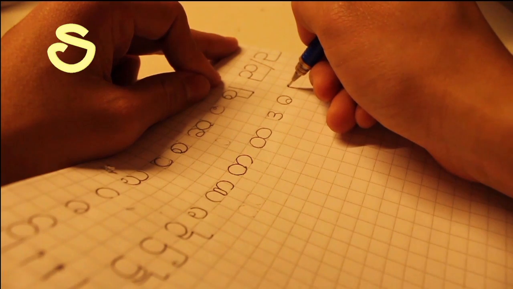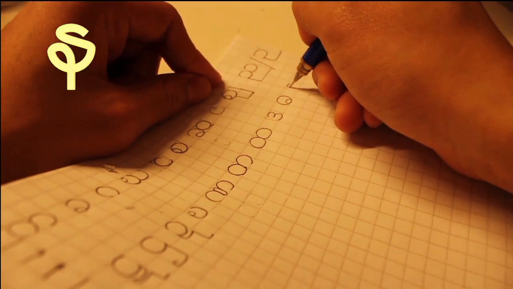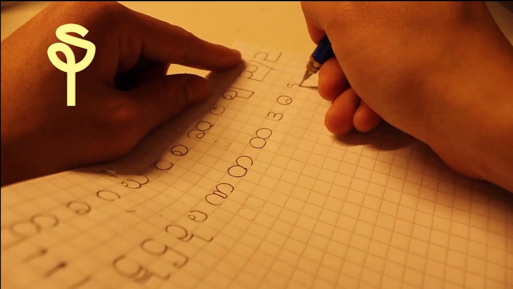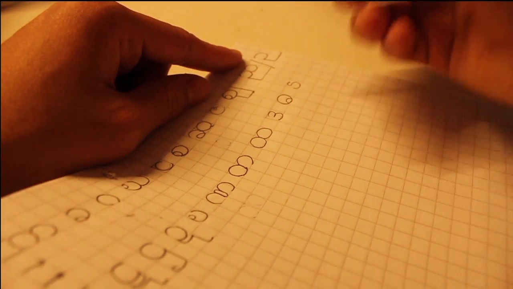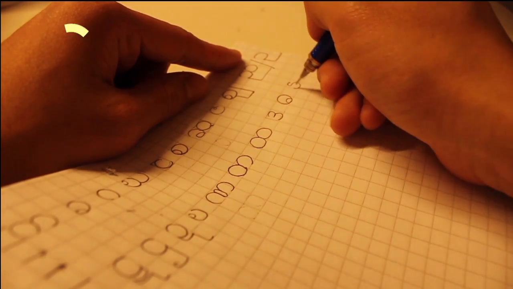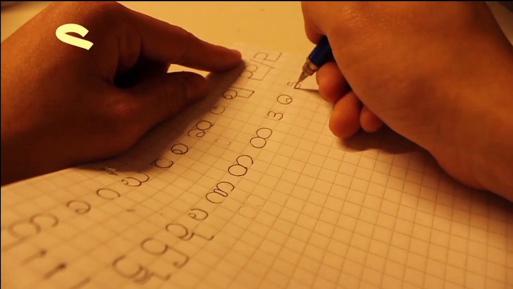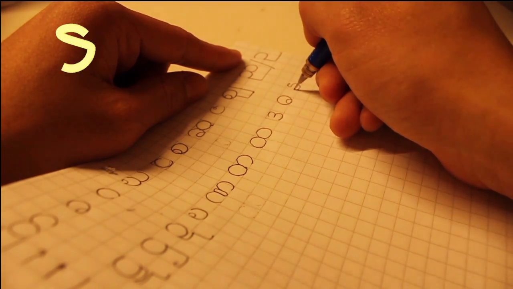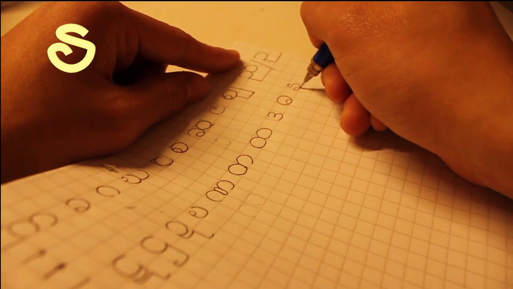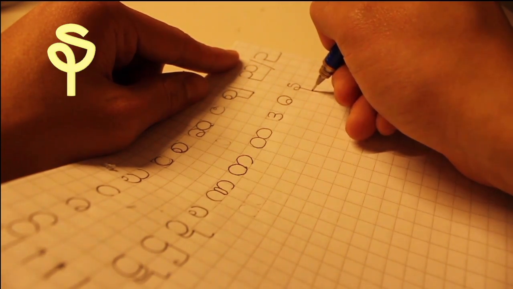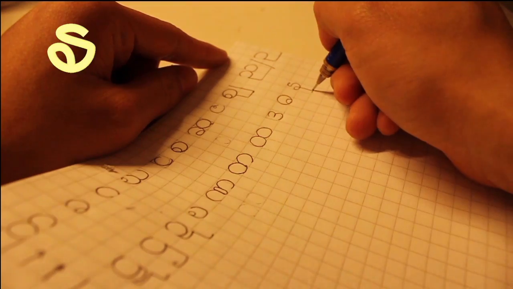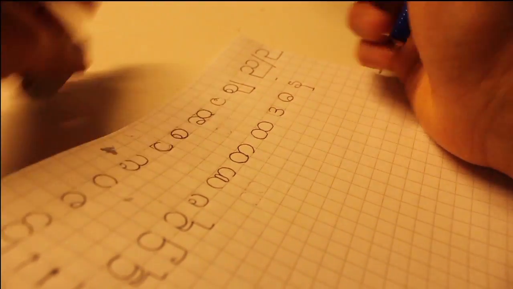So that is Nange. We start in the middle. And then the second curve should be bigger than the upper part. So this is the small part and then the big part. And then we draw a straight line from the middle straight down to this line, because this is our warning line.